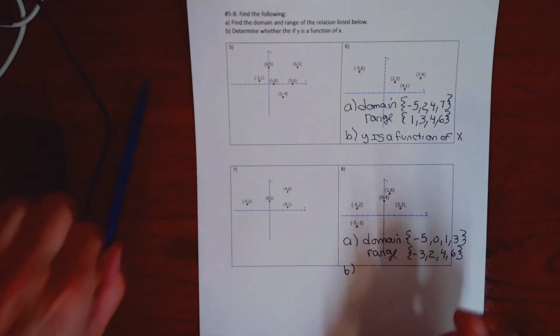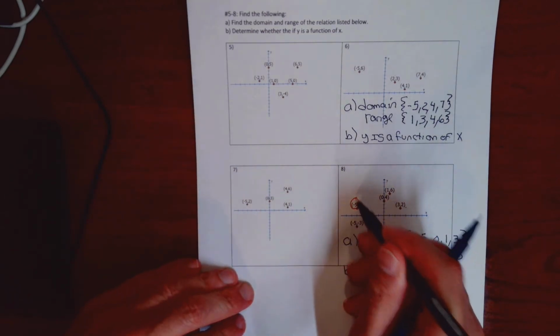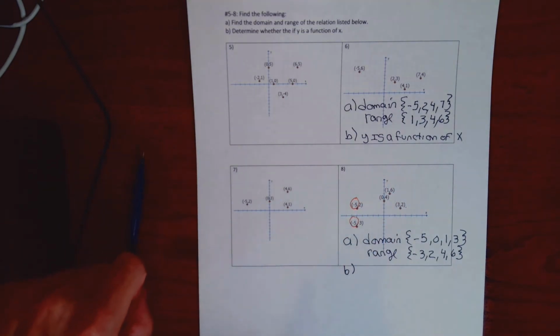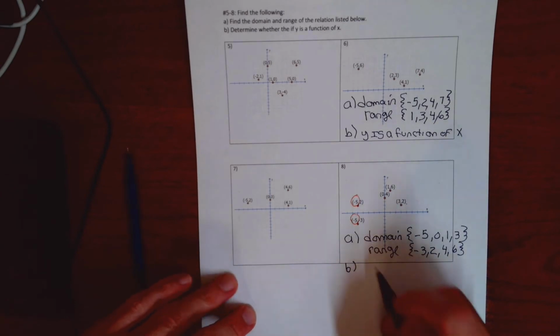Moving on to part B, is y a function of x? The answer is y is not a function of x because I have 2 or more points. Actually, I have 2 points with the same y. So this is not a function. The proper way to say it is y is not a function of x.